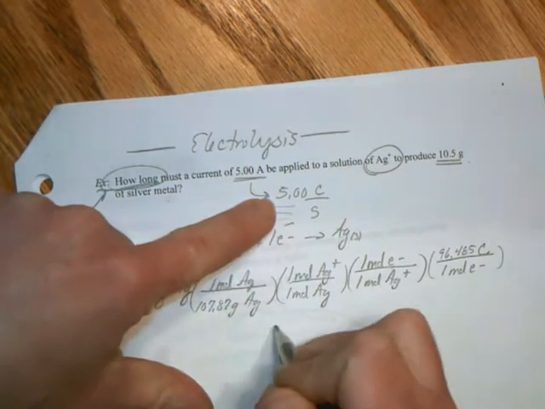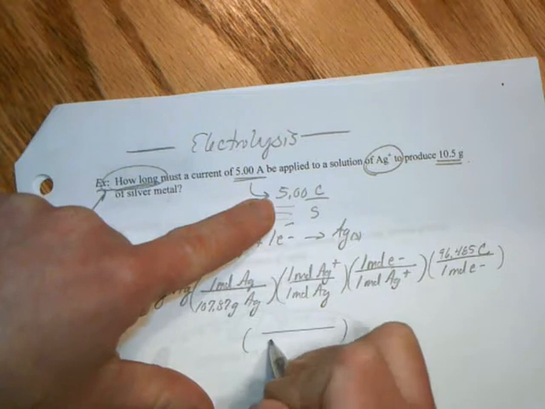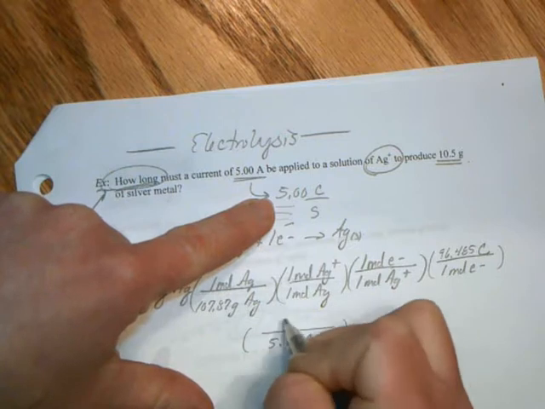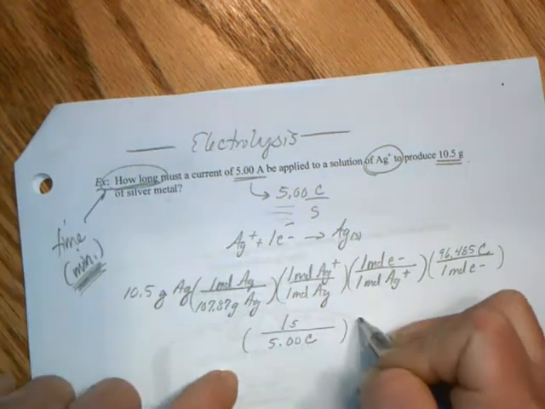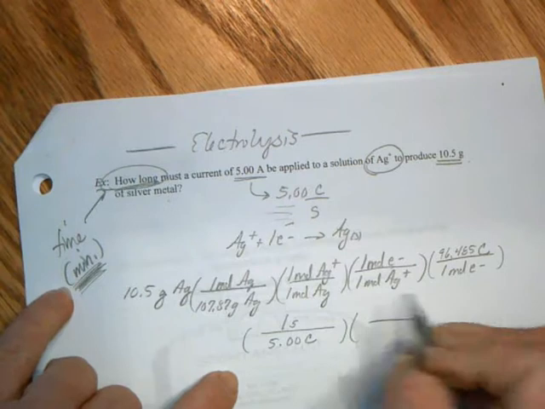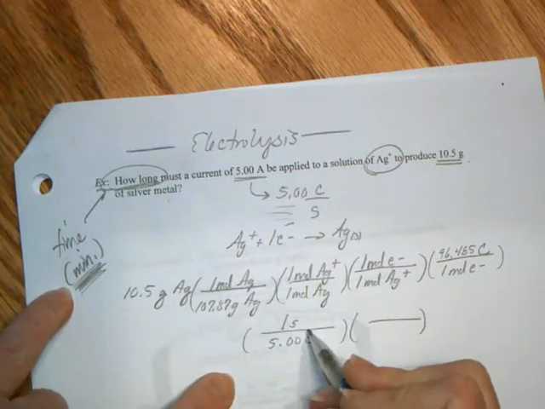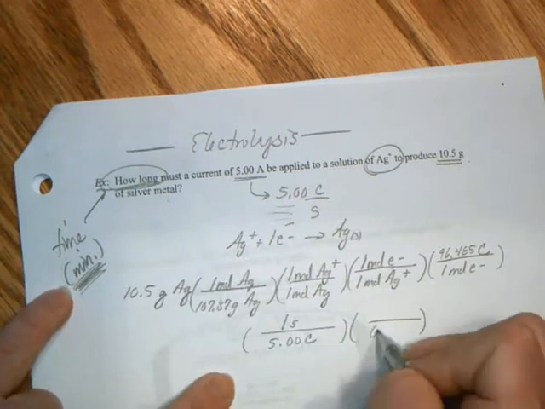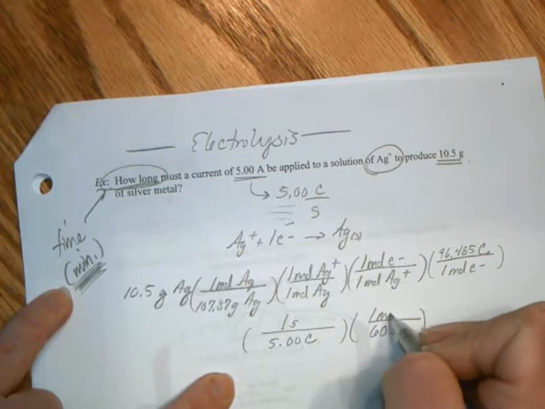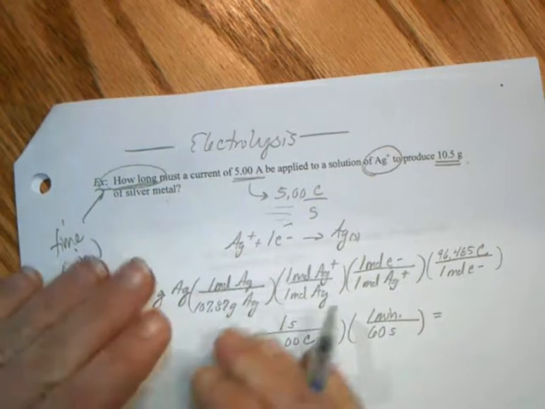Now I know that I'm applying an amperage of 5 coulombs for every 1 second, and if I stop here, I'd be given seconds as my answer, but usually we're calculating to minutes. So let me just check my work.